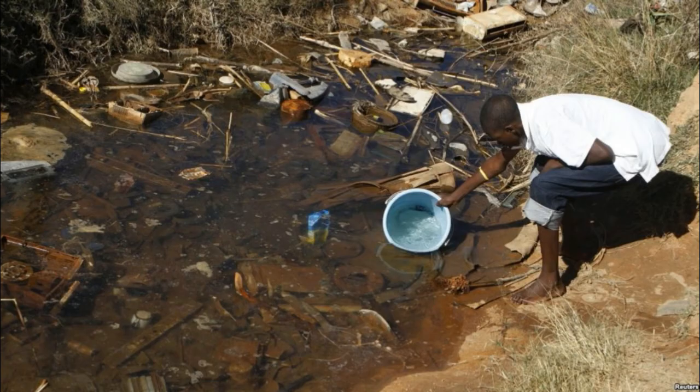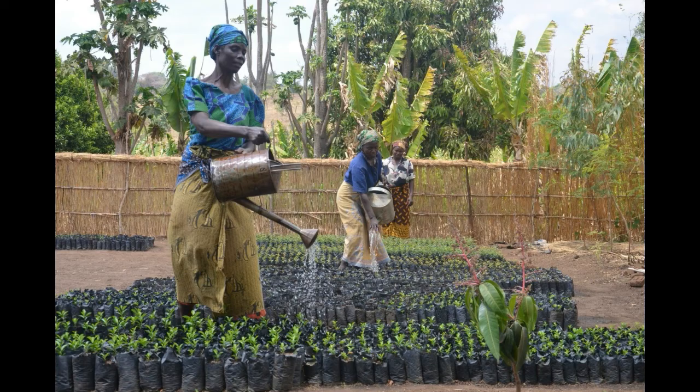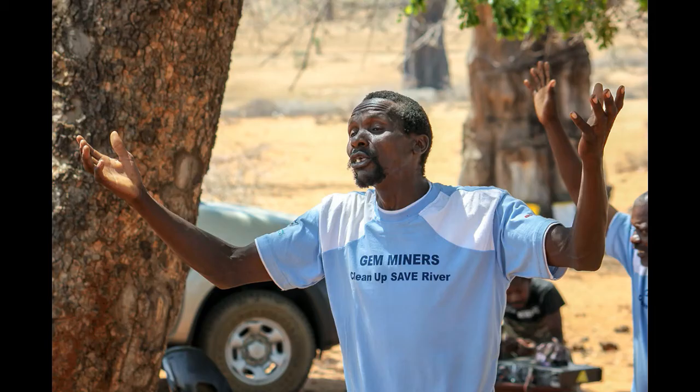The government is attempting to combat these environmental problems by supporting numerous tree planting campaigns and implementing laws that will force companies to properly dispose of their waste. However, various environmental activists have complained that the government's action has been too slow and ineffective.